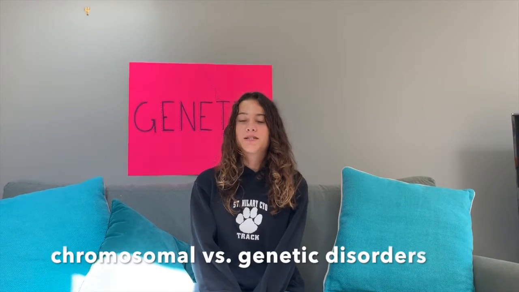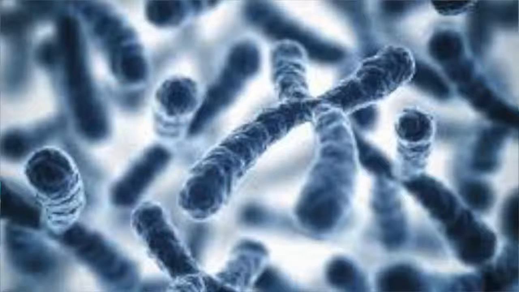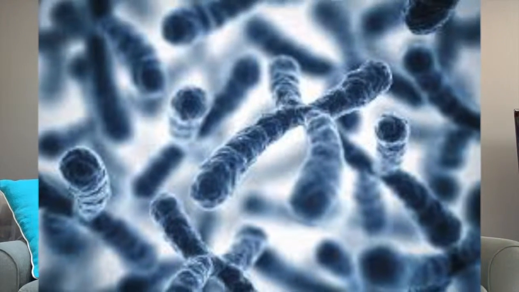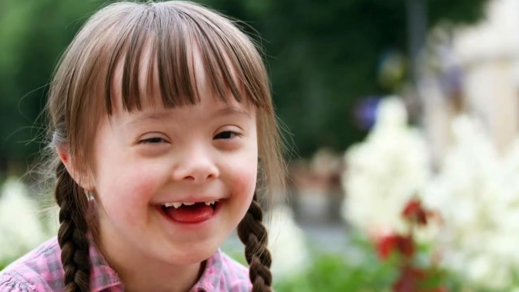Now, you are going to learn about chromosomal versus genetic disorders. Chromosomal and genetic disorders are both disorders that affect the genetic makeup of a person. Chromosomal disorders are caused by cells with missing or extra chromosomes. An example of a chromosomal disorder is Down syndrome, where the 21st chromosome is duplicated. Gene disorders are caused by a change or mutation in a gene. One example of a genetic disorder is sickle cell anemia.